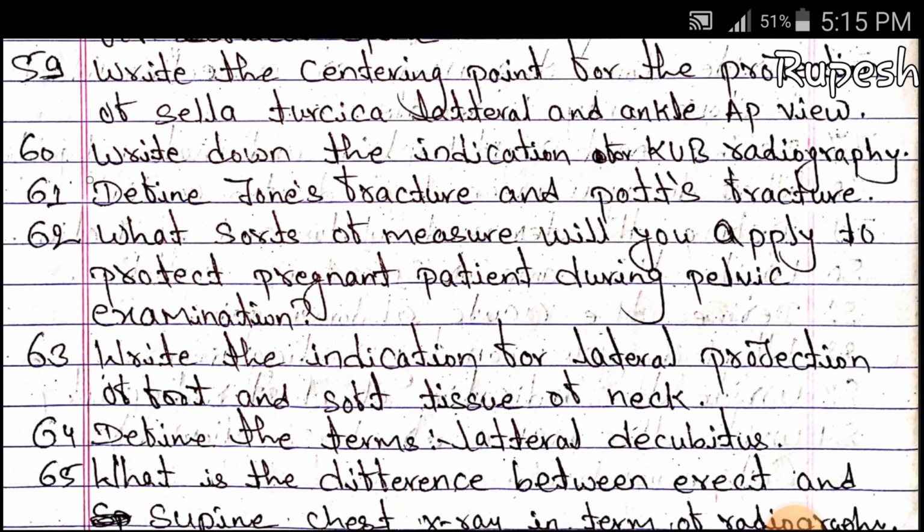Question number 61. Define Jones fracture and Pott's fracture. Question number 62. What sort of measure will you apply to protect a pregnant patient during pelvic examination?